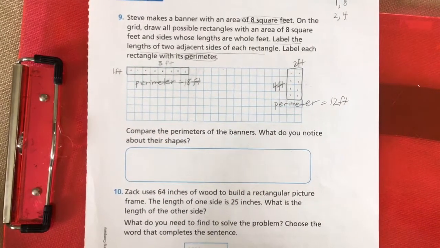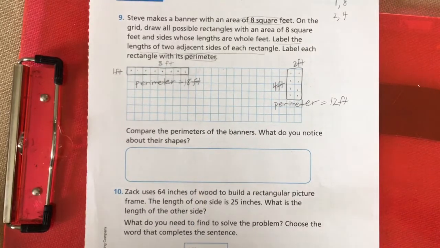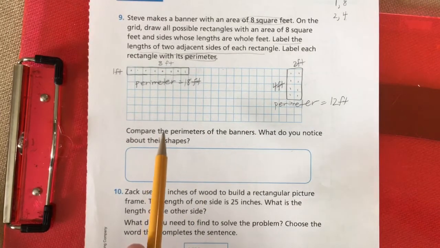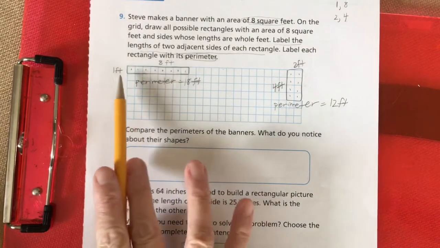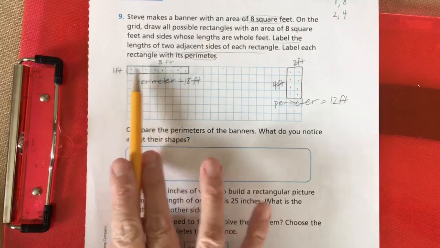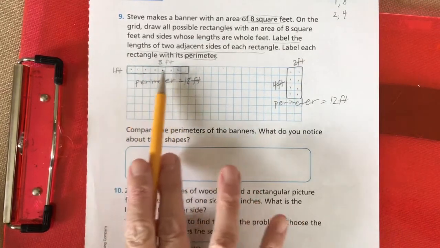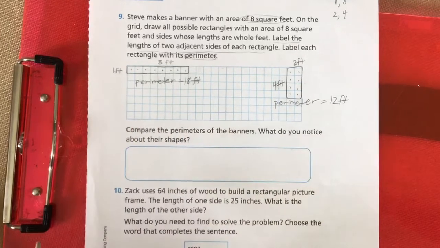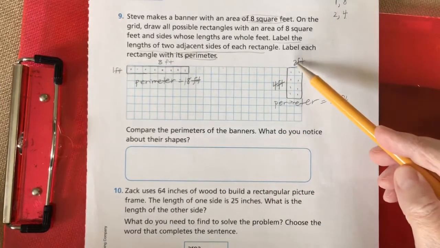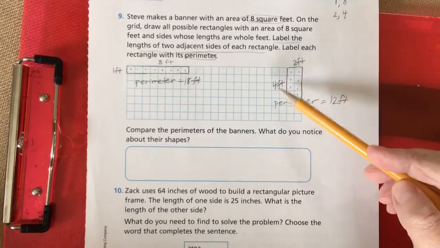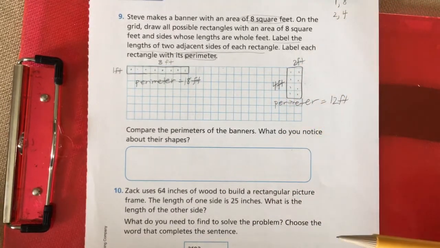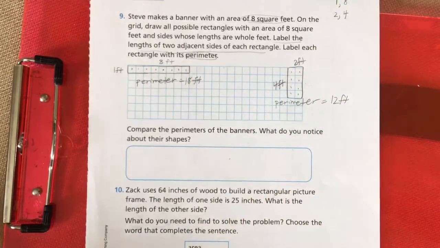I'll say it one more time. The banner with the greatest perimeter is the rectangle that is the long, skinny one, okay? The long, thin one. The banner with the lesser perimeter has the side lengths that are closer in length. Okay, so that's what I would be putting there.